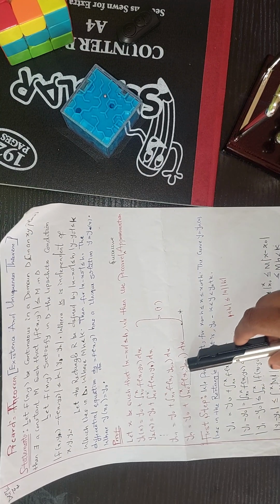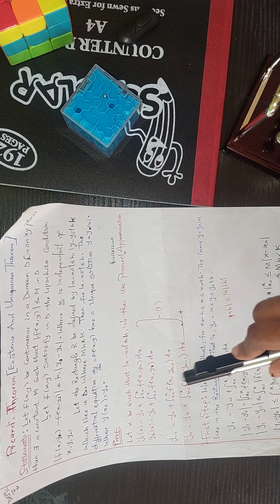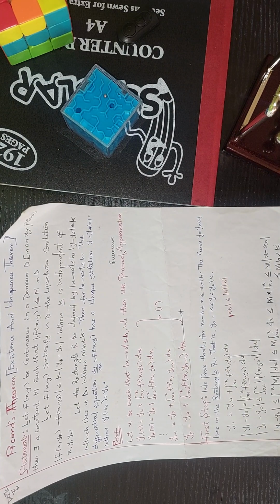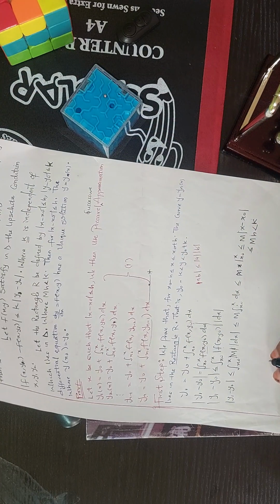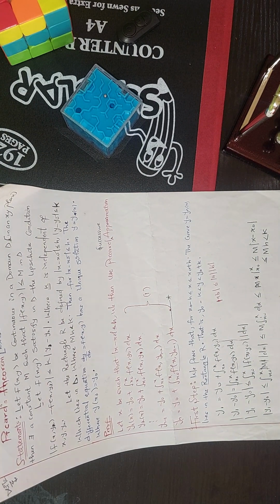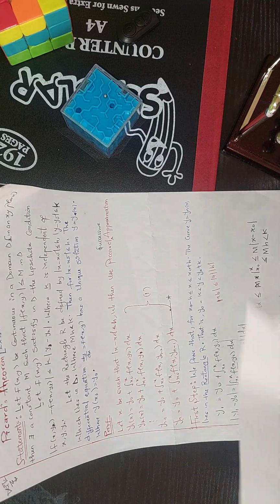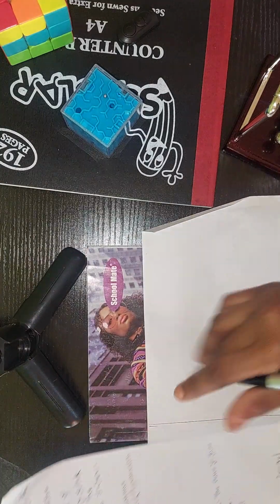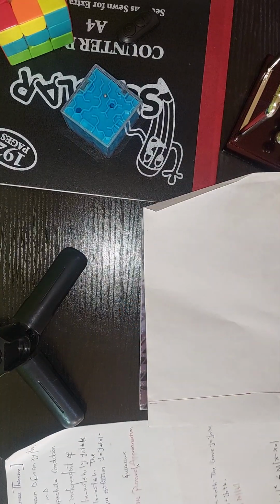If it holds for n equals n, it implies n equals 1, 2, 3, 4, 5 up to n will definitely hold. Then it implies that the function will always be inside the domain D. I hope you get it. So now we assume for n equals n.